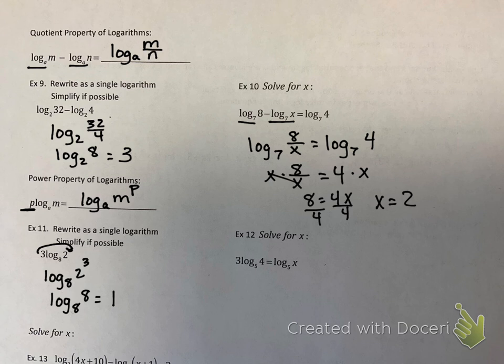All right, so let's try again with where we're going to solve for x. So remember, if I got a power, we can move it to a number in front of the log. We can move it as a power. So log base 5 of 4 to the third equals log base 5 of x. Okay, so 4 to the third power is just 64. So log 5 of 64 equals log 5 of x.